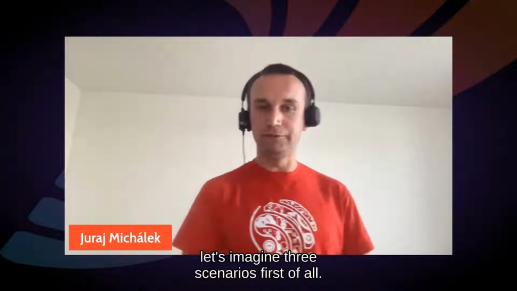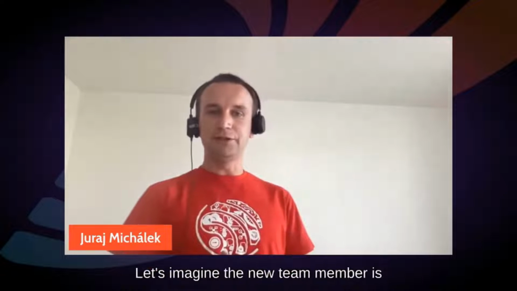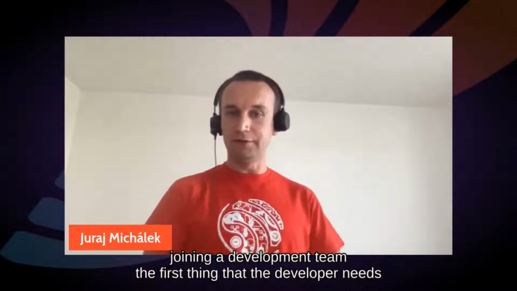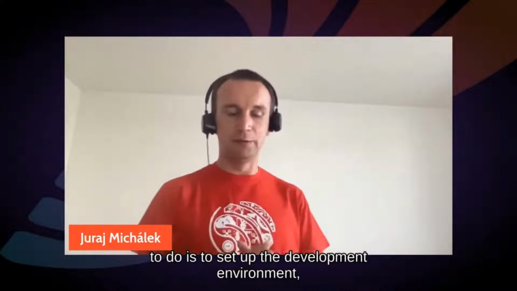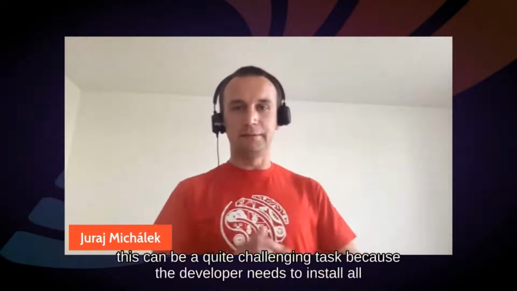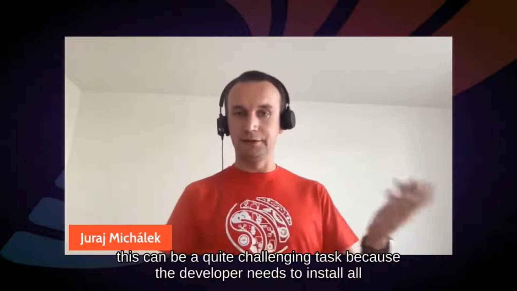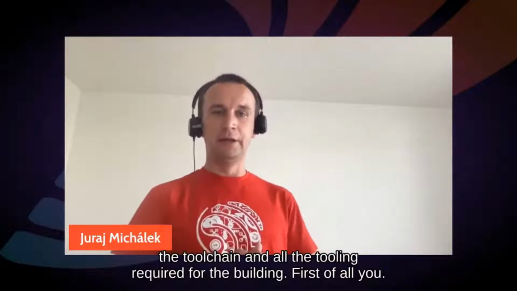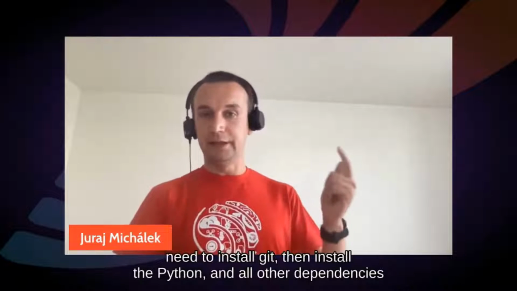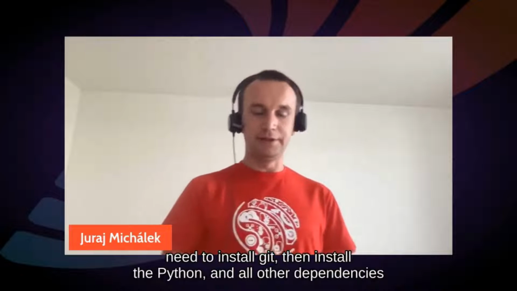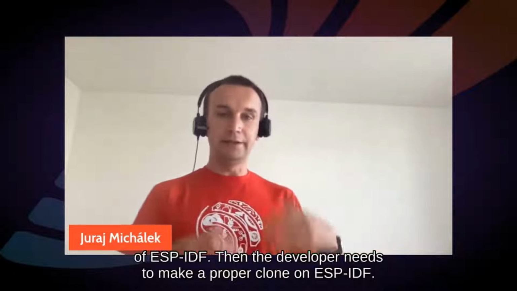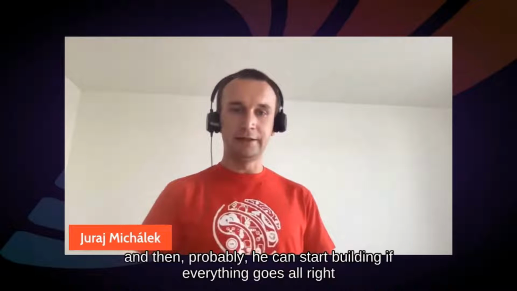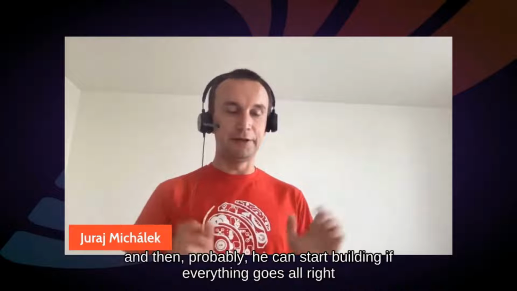So let's imagine three scenarios. First of all, let's imagine a new team member is joining a development team. The first thing that the developer needs to do is to set up the development environment. This can be quite a challenging task because the developer needs to install all the toolchain and all the tooling required for building. First of all, he needs to install Git, then install Python and all other dependencies of ESP-IDF. Then the developer needs to make a proper clone of ESP-IDF, and then probably he can start building if everything goes all right.